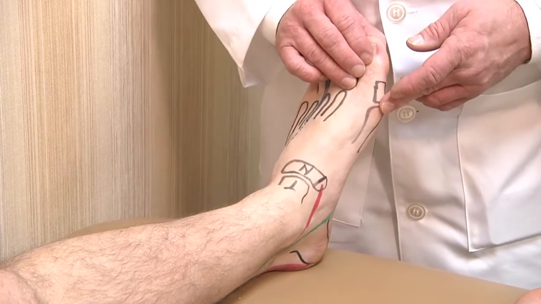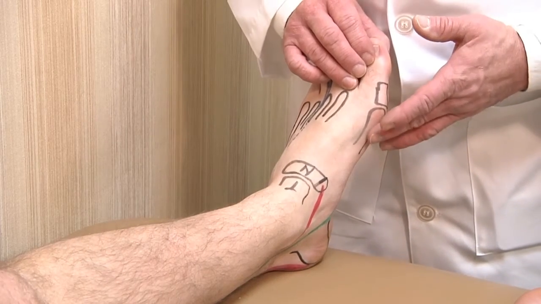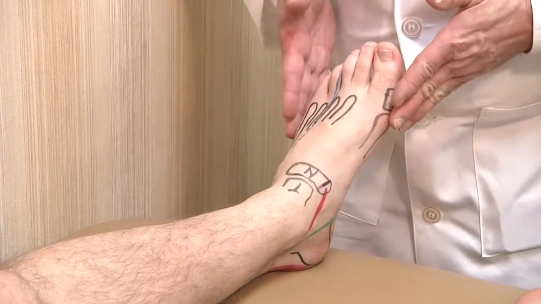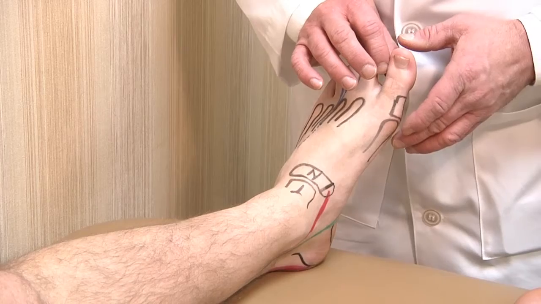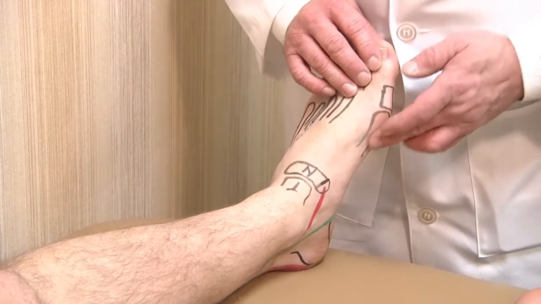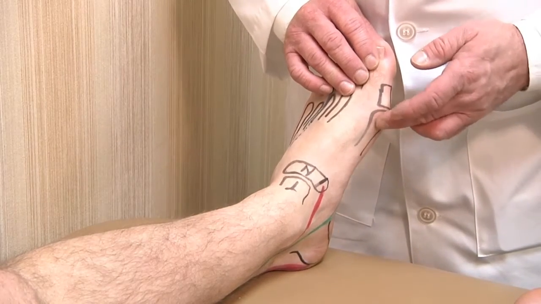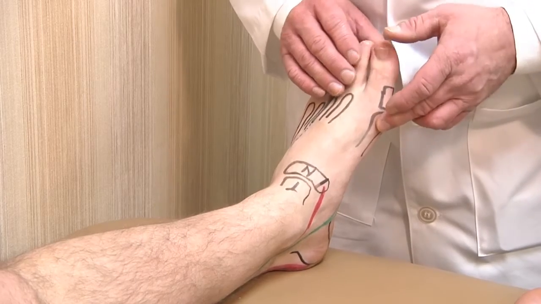Now, if bunions don't hurt you, there's no need to really do anything other than maybe shoe wear that accommodates it, or even a little toe spacer for in between the toes. But so the common area of problems would be this prominence of the metatarsal head called a bunion.